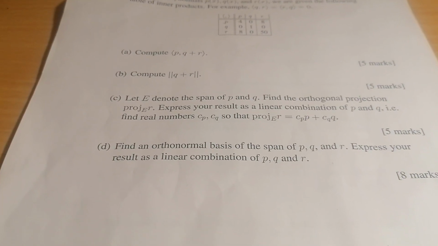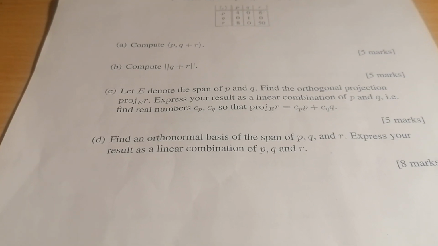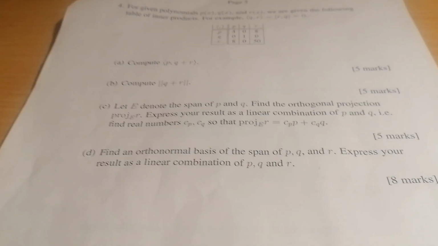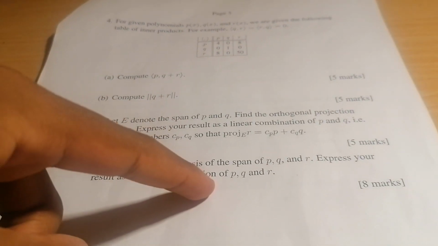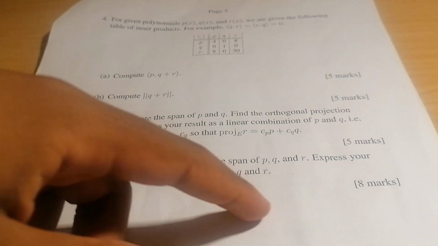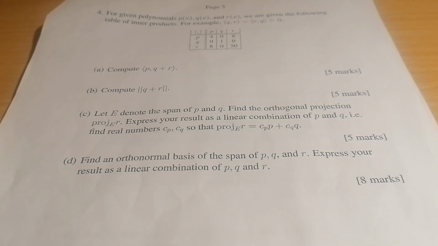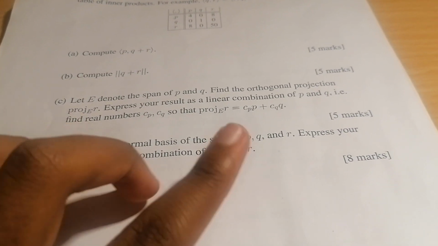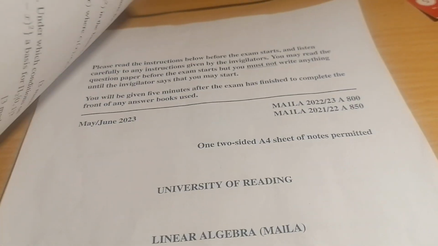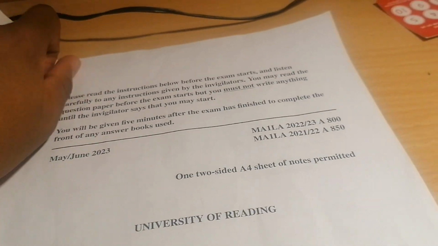I remember being a bit unsure about that one. I believe I got something like, what did I get? I got like a half P Q and then like 2P minus R or something maybe. I think so, something like 2P minus R. I can't remember honestly. Oh, it might have been 2Q minus R, I don't know. I believe there was a minus R there somewhere.